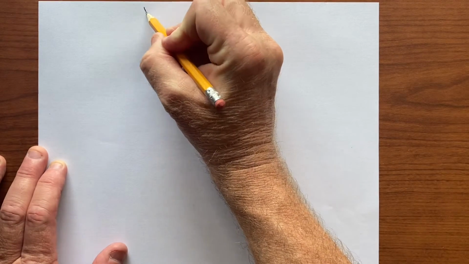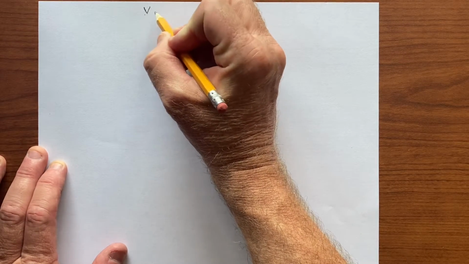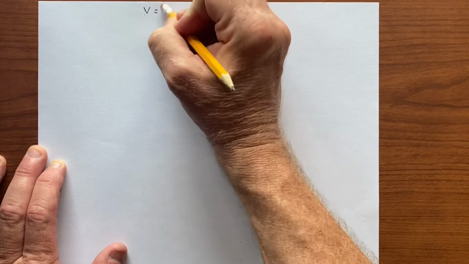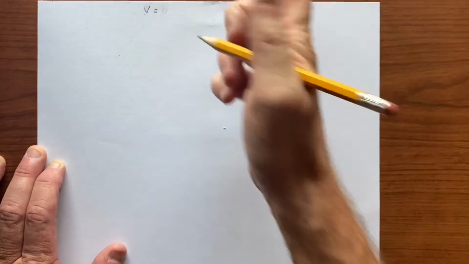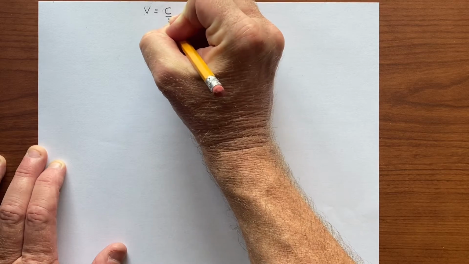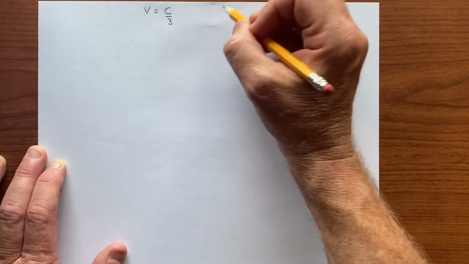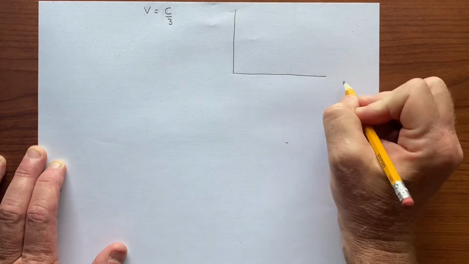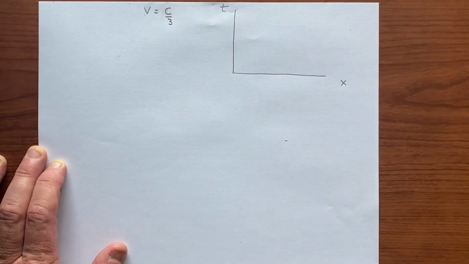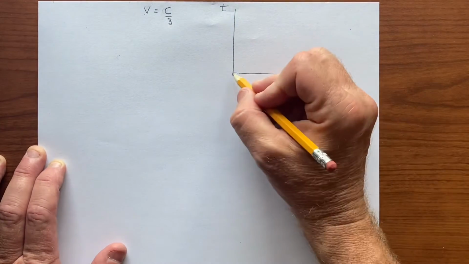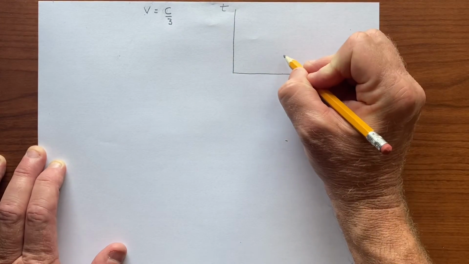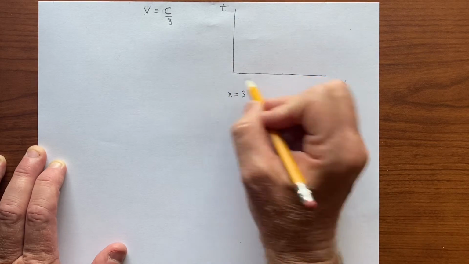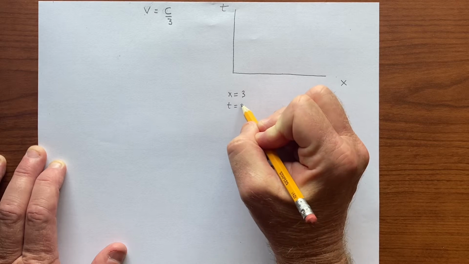Okay, so let's say that we have an observer that's moving at, let's make the observer moving at a third of the speed of light. And so here's our space-time diagram. So we have x and t, and let's say that there is an event. So there's an event, let's say there's an event at x equals 3 in some units, t equals 2.